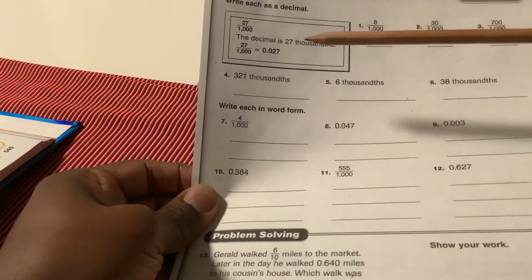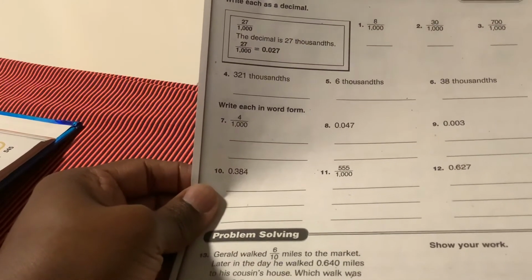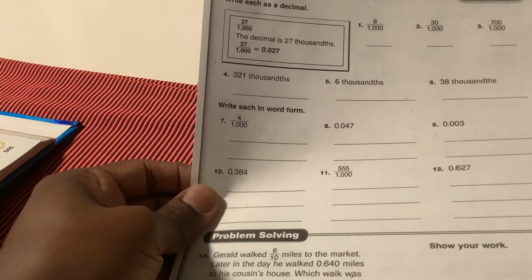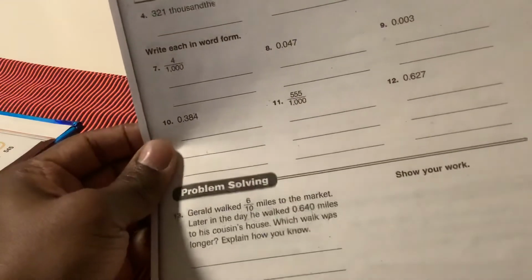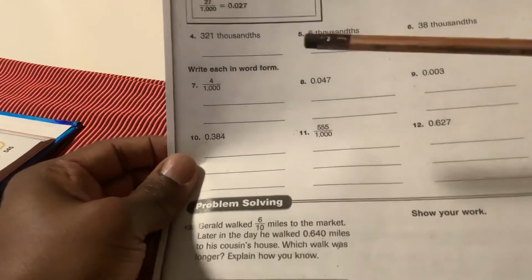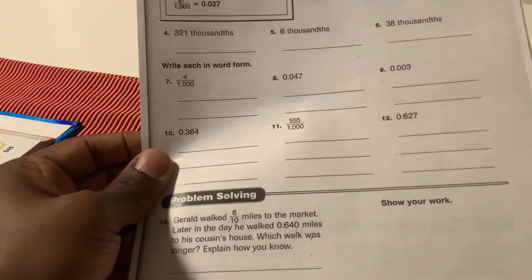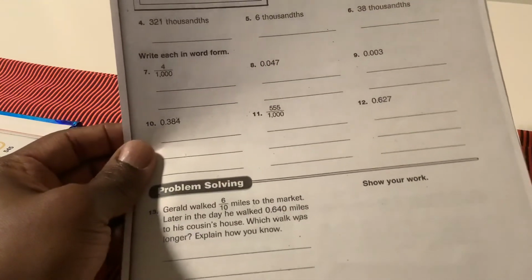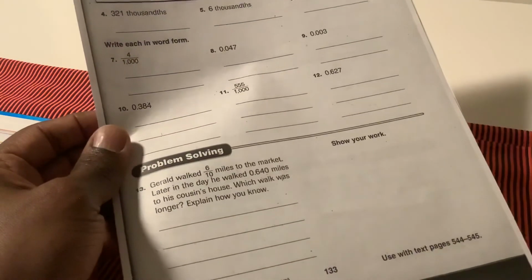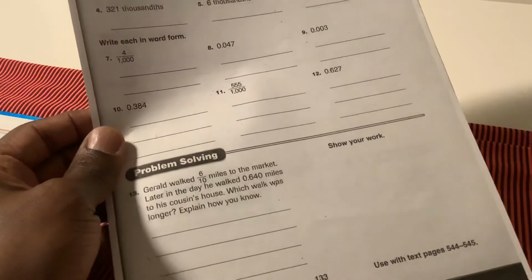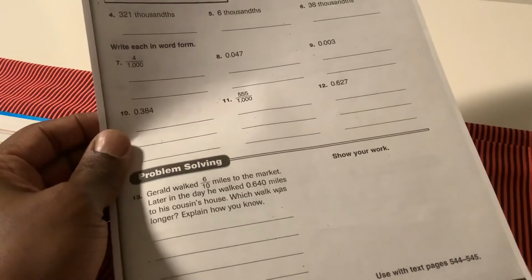And then it shows you how it's written as a fraction. 27 thousandths equals 0.027. For the second part, you're going to write each in word form. And then the last part, you'll have a problem solving, a word problem. Please don't forget to show your work over here to the right.